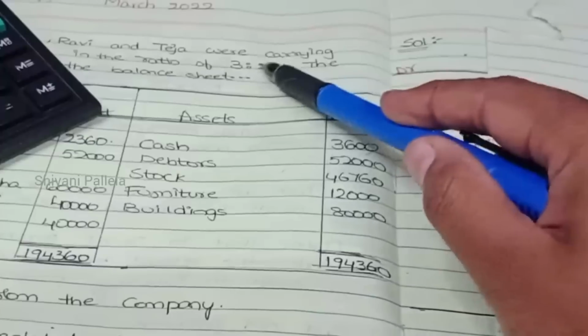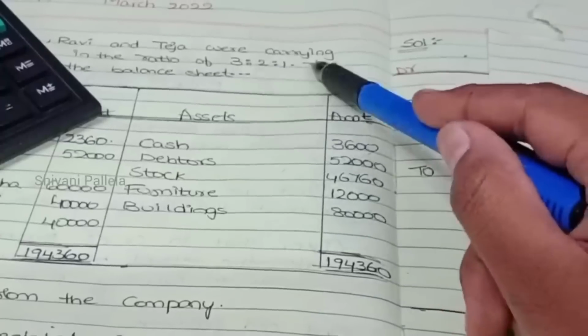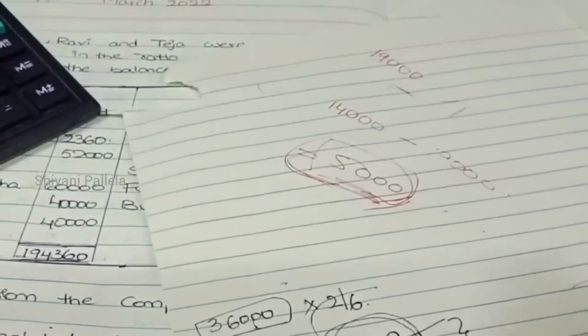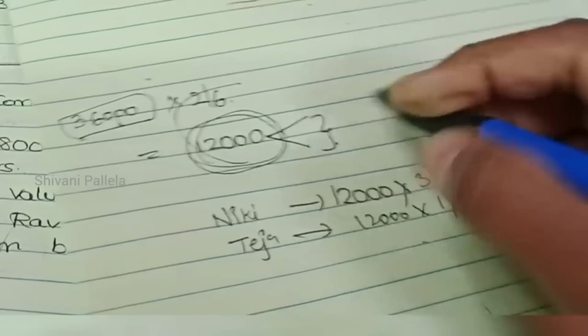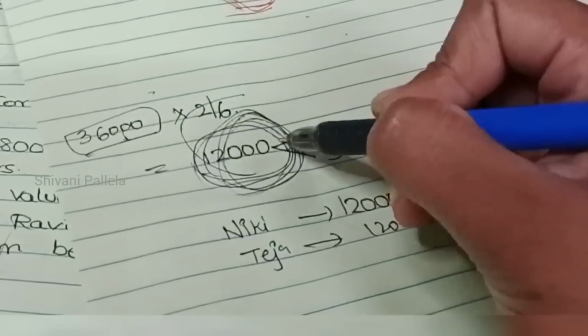Now Ravi is not there, so the ratio is 3 is to 1, that is 3 by 4 and 1 by 4. So 12,000 into 3 by 4, and 12,000 into 1 by 4. First, Ravi is sharing his 12,000.